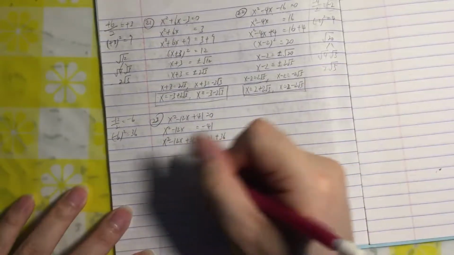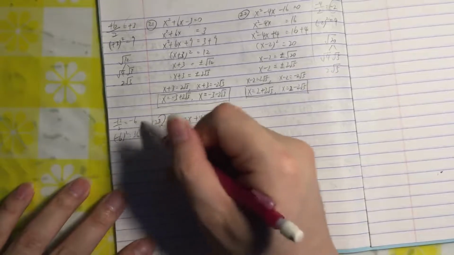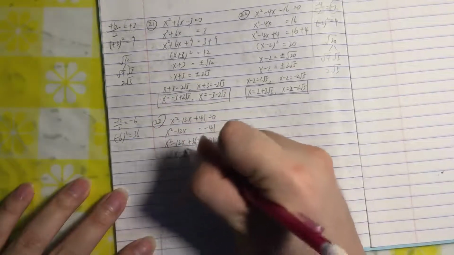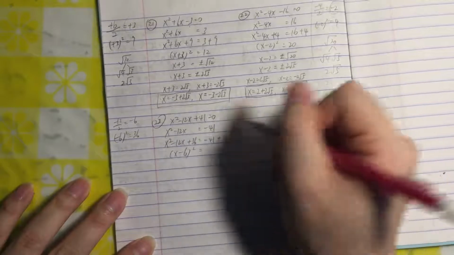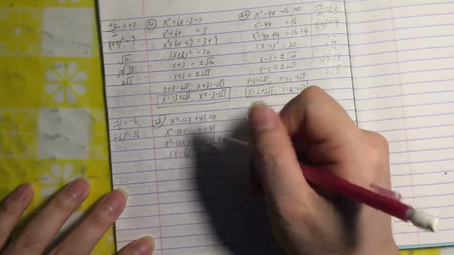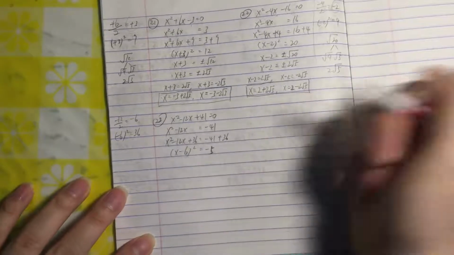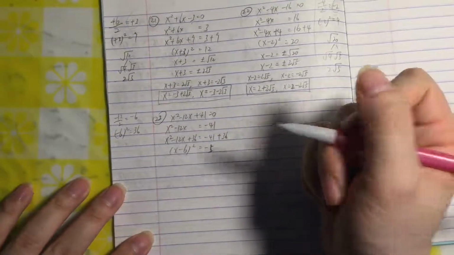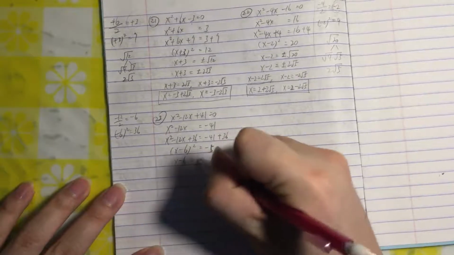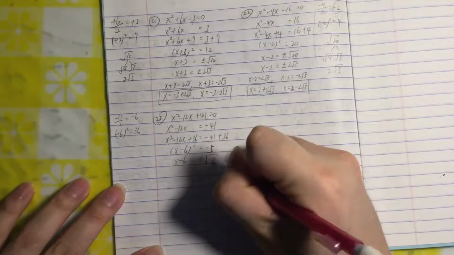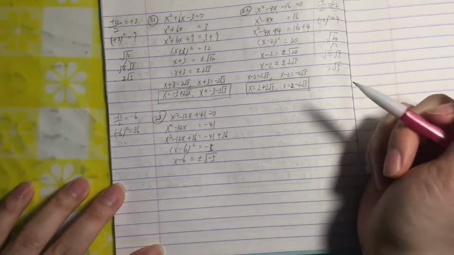The left side is a perfect square trinomial. We can use this number to write it as a perfect square. So I write it as x minus 6 squared. That's the left side. On the right side, negative 41 plus 36 is negative 5. Once we get a perfect square on the left side, we can take a square root on both sides. So we get x minus 6 equal to plus or minus square root of negative 5. Every time we take a square root, always add the plus or minus sign.